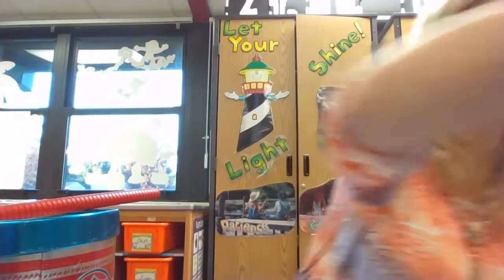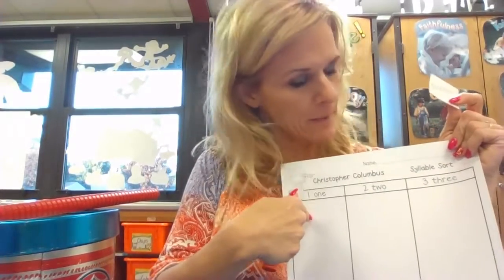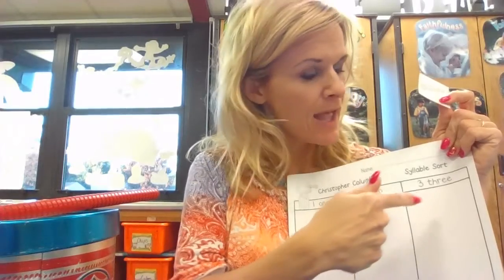Telescope. So now we know that telescope has 3 parts to that word. Do you see my sorting mat? This is for words with 1 part, 2 parts, and over here is the spot where I put something with 3 parts. So I'm going to go ahead, put a little bit of glue on the back of my telescope, and I'm going to glue it right onto my paper like this. See what I'm doing there?